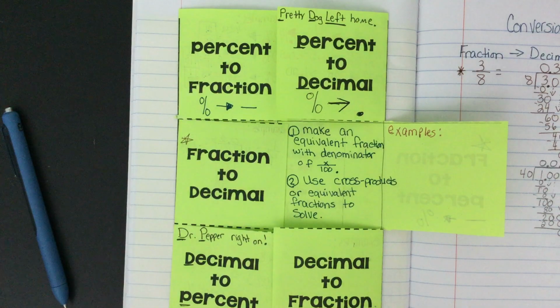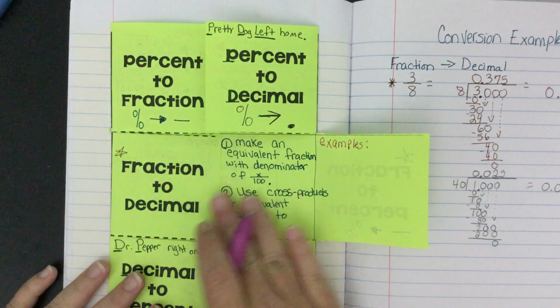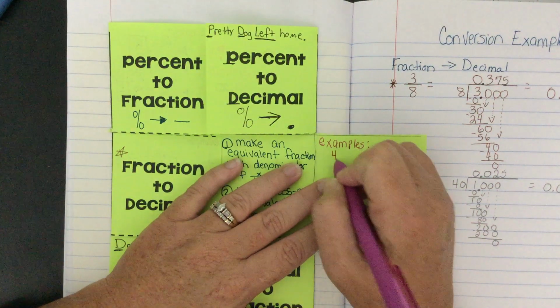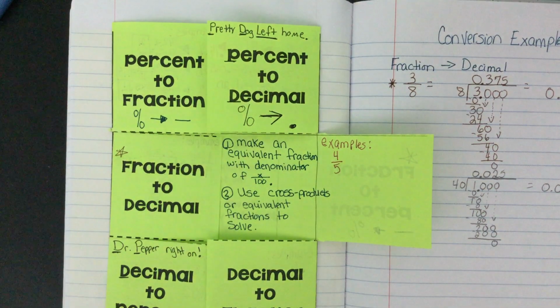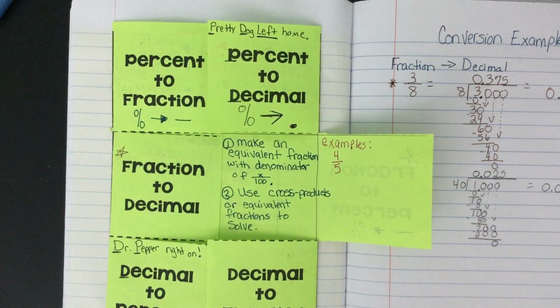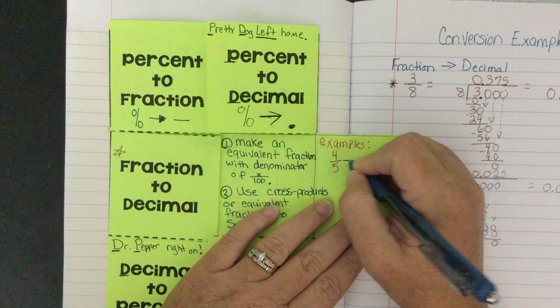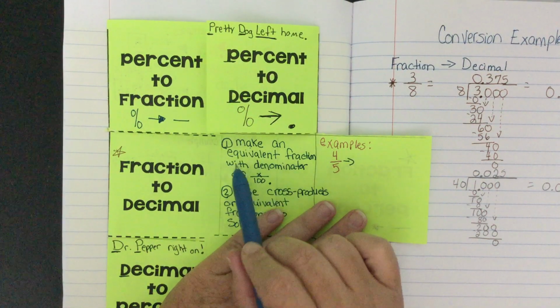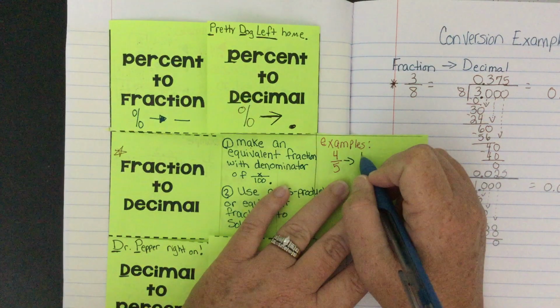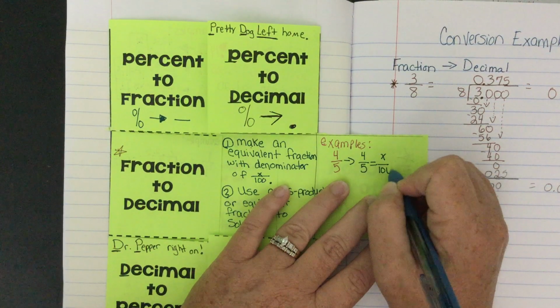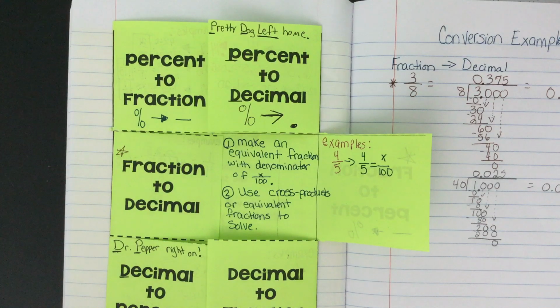Now we're going to start off with an easy example so that we can see how to use these notes to solve. So the first one that I'm going to use is 4/5. That's going to be the first fraction. I know all of you can tell me what 4/5 is as a percent, but we're going to go ahead and make sure that we understand it. So the very first step says make an equivalent fraction with the denominator of x over 100. So I'm going to do 4/5 is equal to x over 100. This is equivalent fractions.